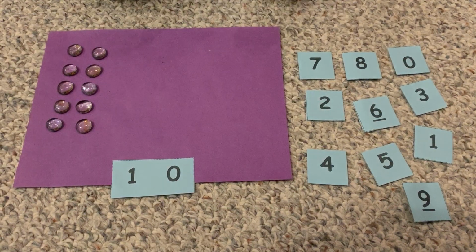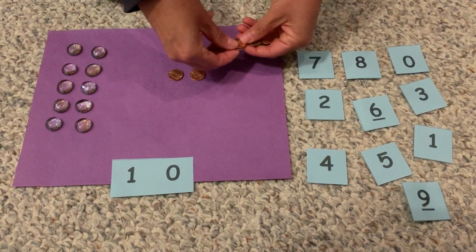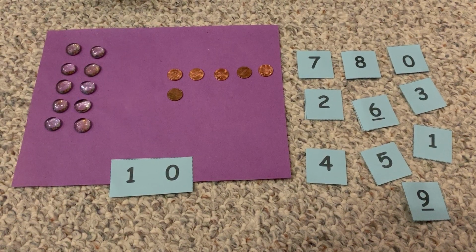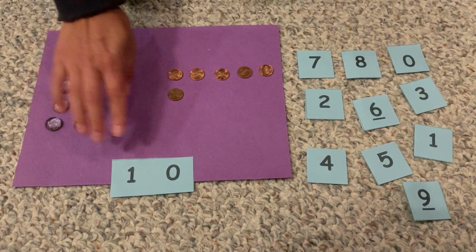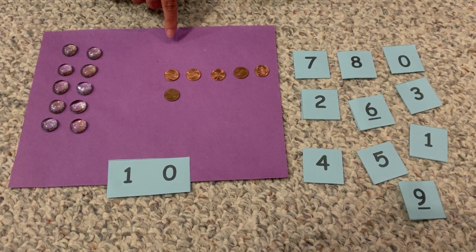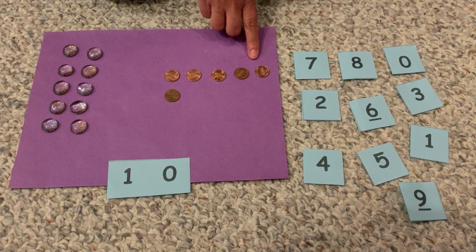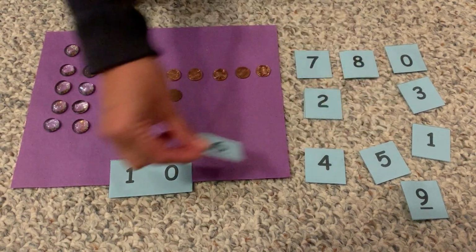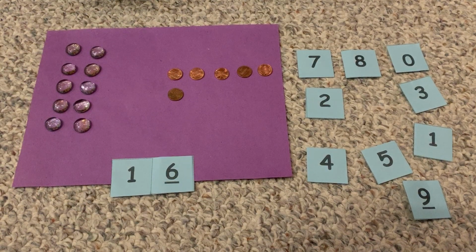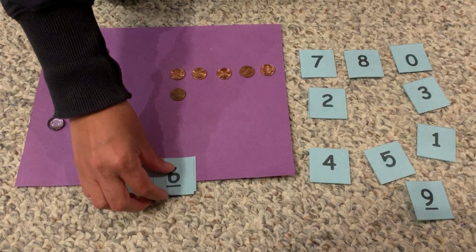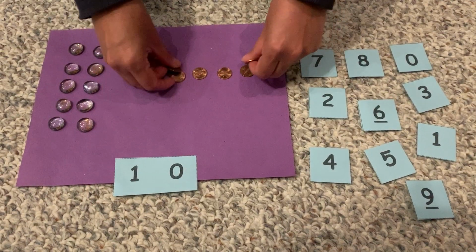The first one, I'm going to give you the materials that I would like for you to do. You know I already have 10. That's why I have my 10 card. I want you to count to see how many I put down. Hopefully you're counting on and you see 5, 6, and you grabbed your 6 card and you put it on top of the 0 and you got the number 16. Awesome work, you guys. Good job. All right, I'm going to clear that off.